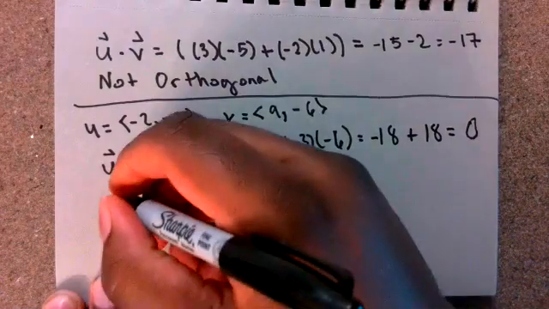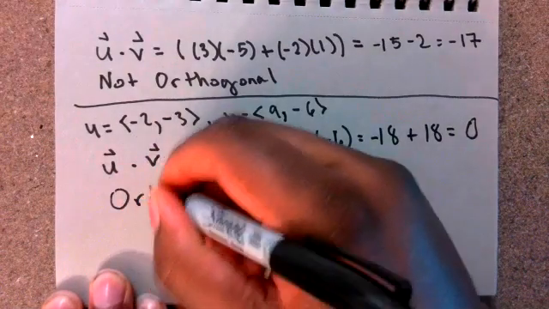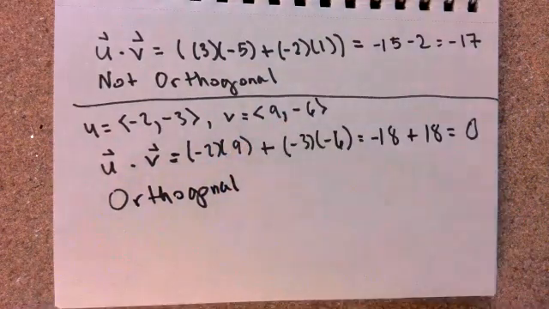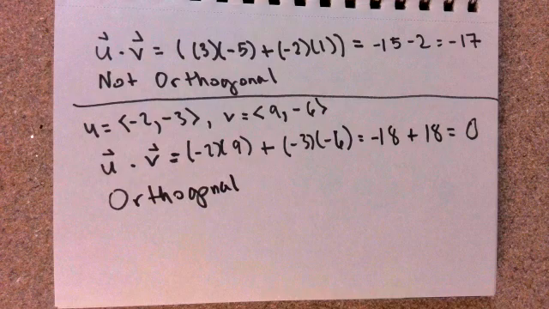So we can say that it is orthogonal. These aren't really that bad, not hard at all.